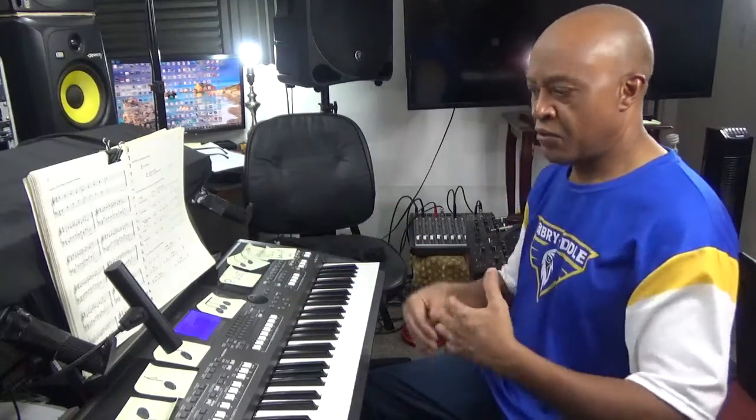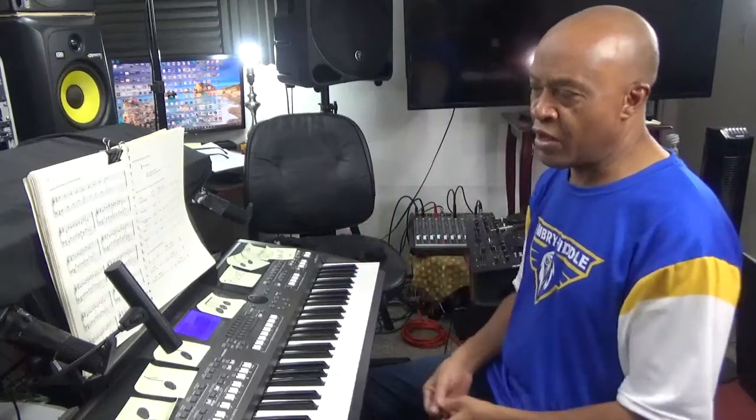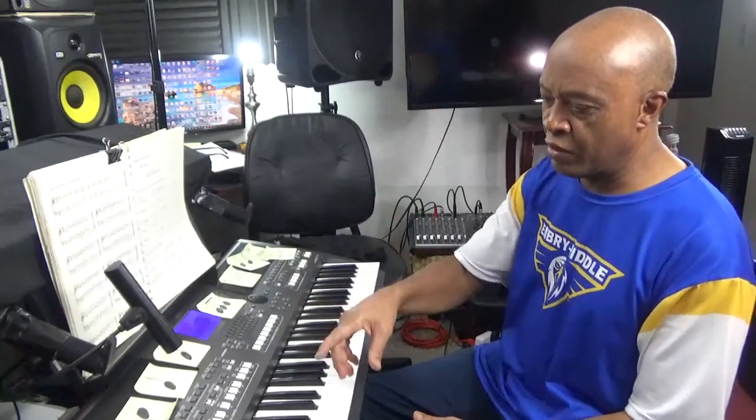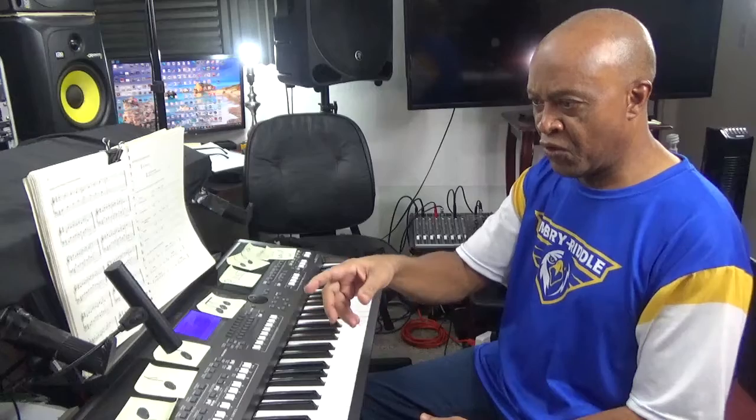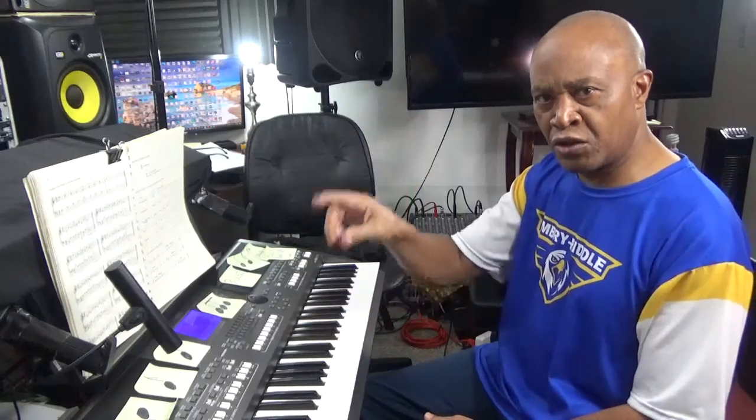That's the way I understand it. So in the 2/4 you got 1 2. One quarter note for each count. 1 2 1 2 1 2.